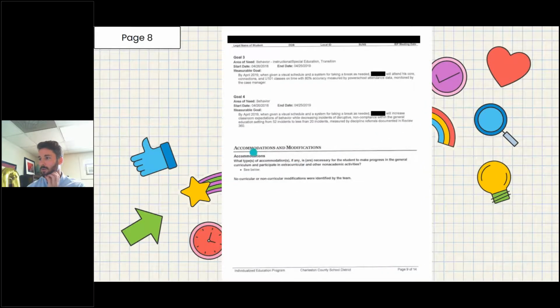Here we go, goal 3. Area of need: behavior, instructional transition. Again, I don't know why transition was just thrown in there. Doesn't make any sense to me. But here we go. By next year, when given a visual schedule and a system for taking a break as needed, the student will attend his core connections and U101 classes on time with 80% accuracy, measured by PowerSchool attendance data, monitored by the case manager. Okay, so what is this goal getting at?